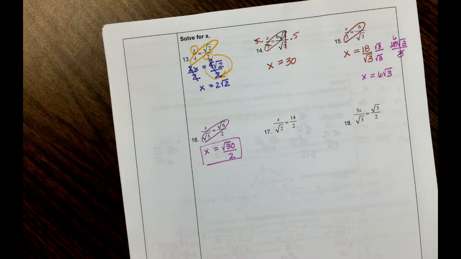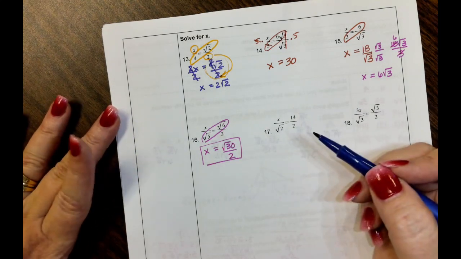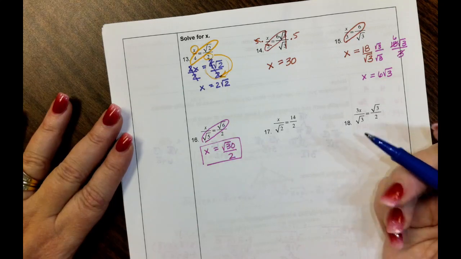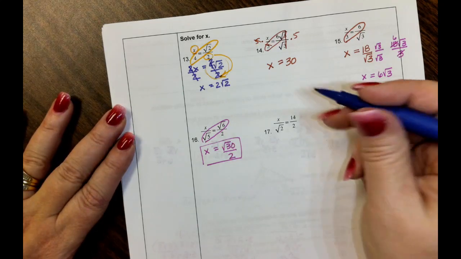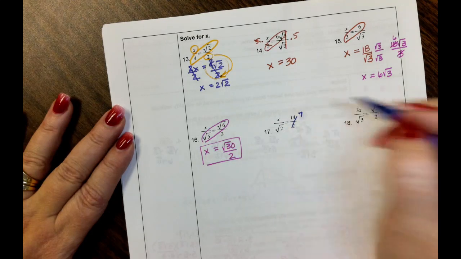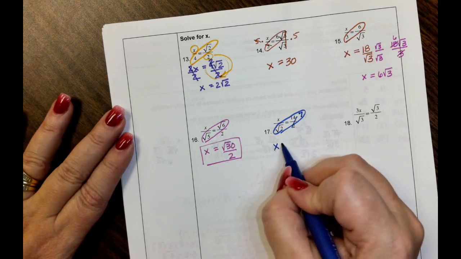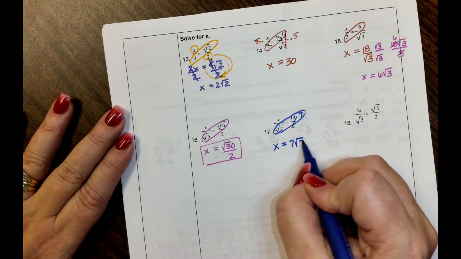Okay, now on 17, you might see it and you might not, but you can cross multiply and then simplify, or you can simplify and then cross multiply. I'm going to simplify first and then cross multiply. So 14 over 2, I can simplify that. That's 7. Well, then just cross multiply. You get that x is equal to 7 times the square root of 2.